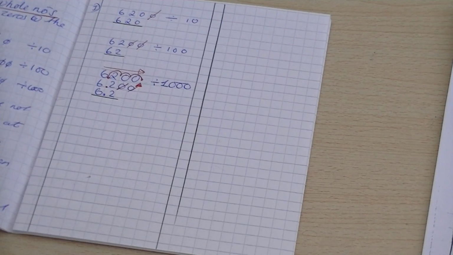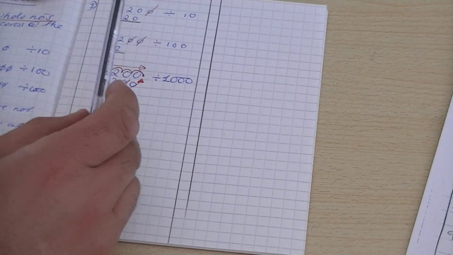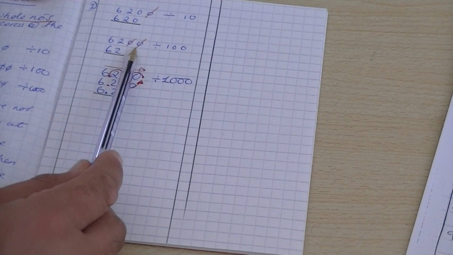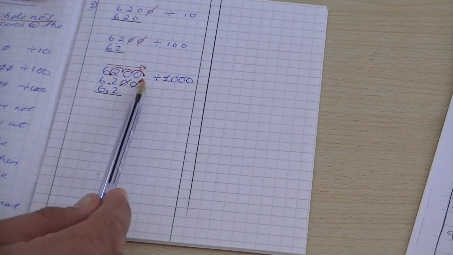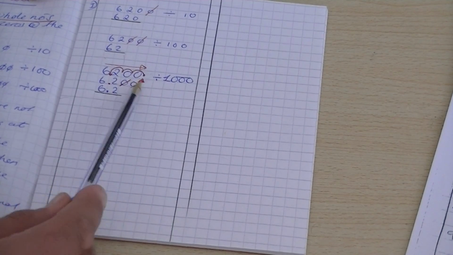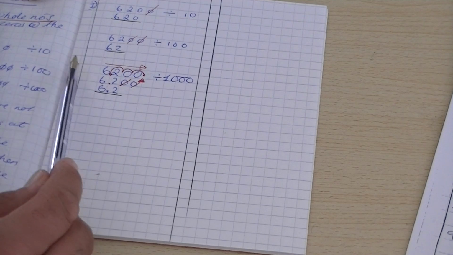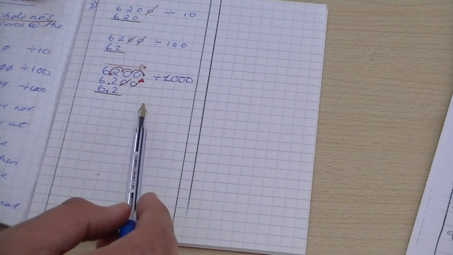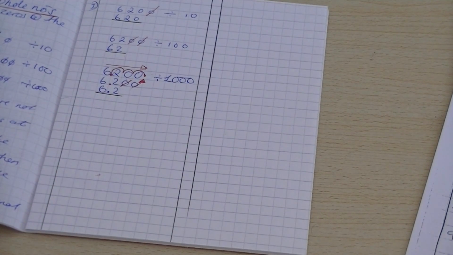Okay, let's move on to another question. So here was a question that we had 2 zeros on, which is okay for divided by 10, okay for divided by 100, but wasn't okay for dividing by 1000. So we had to decimalize the number, put a decimal point at the end of the number, and then move the decimal point 3 places to the left, which is the same as the number moving 3 places to the right on the place value, if you're doing the place value technique. So that gives you 6.2. That's our first example done.